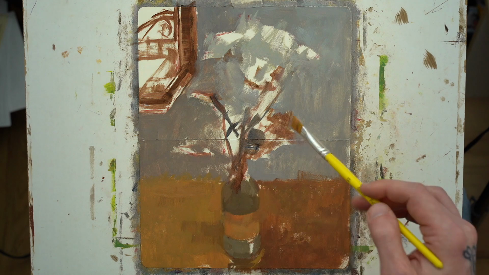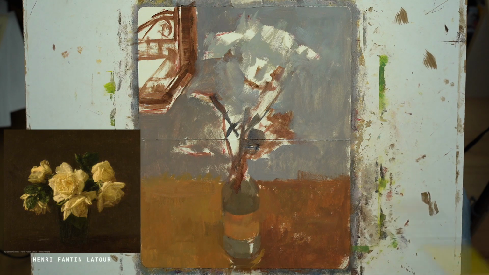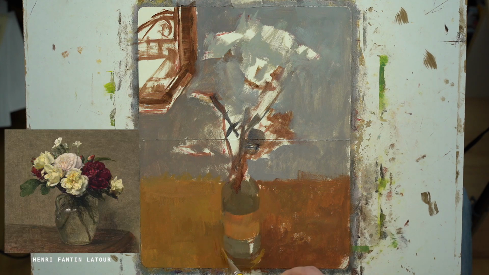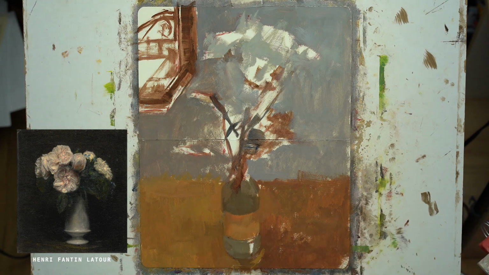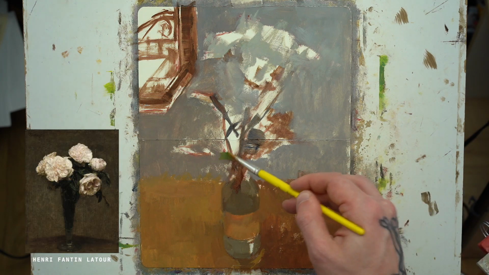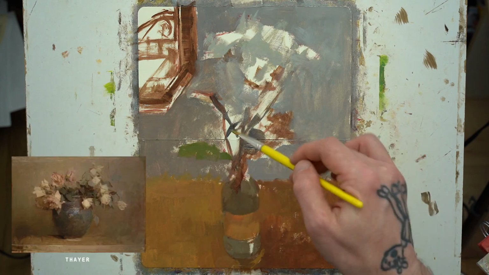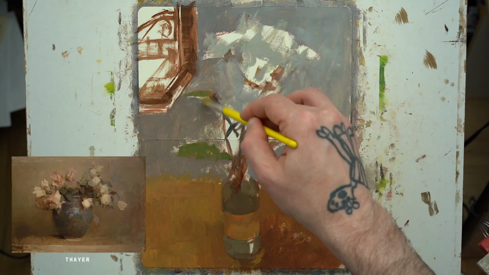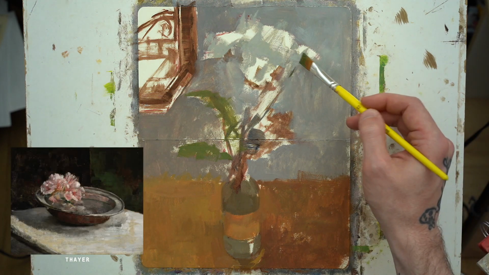For example, it is well known that Fantin Latour, the 19th century French painter, is a beast at painting flowers. He did some of the most gorgeous flower still lifes that you're ever going to find in painting history. He is an absolute genius. Thayer, the American painter, also did some flower paintings that, when I've been lucky enough to see them, made me think, wow, this is a hell of a painting.